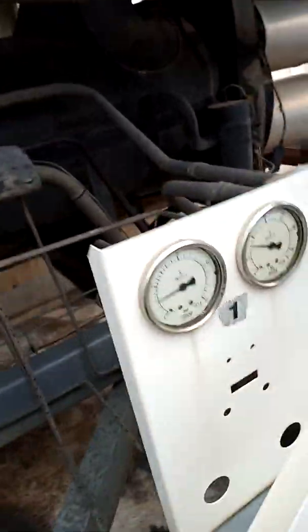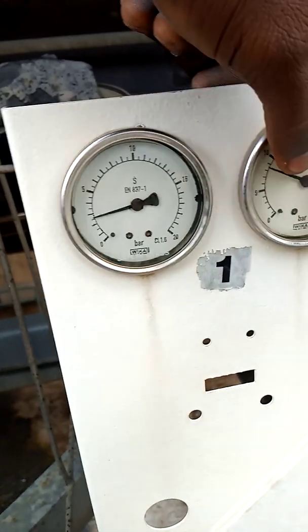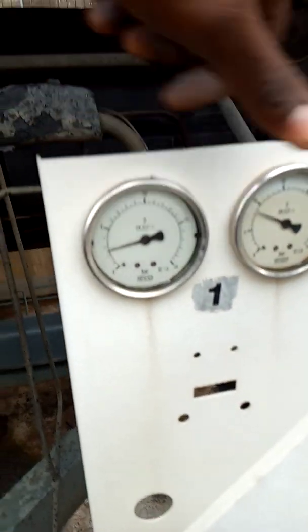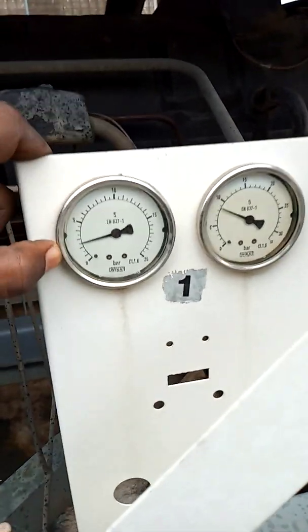So as you can see, the pump down has started. The compressor is running. The expansion valve is open to 100% so that we can evacuate the entire system of gas. This is the suction pressure and this is the discharge pressure. So this suction pressure will begin to drop gradually.